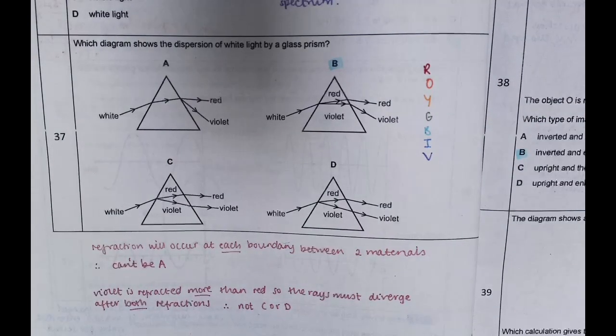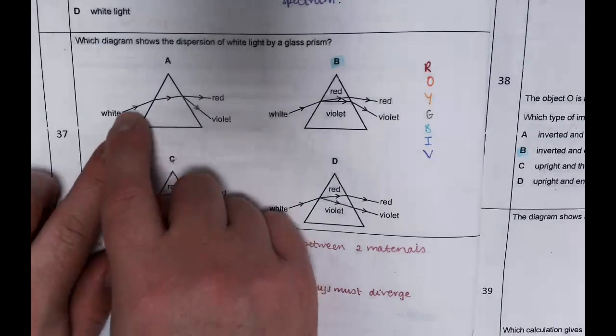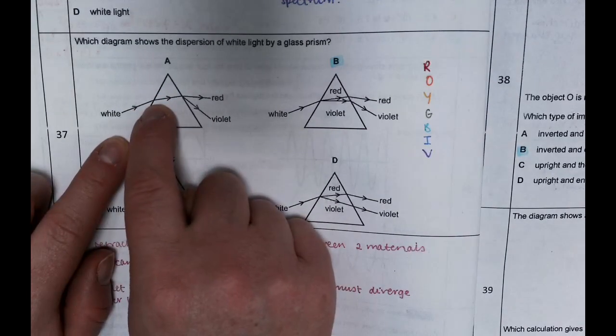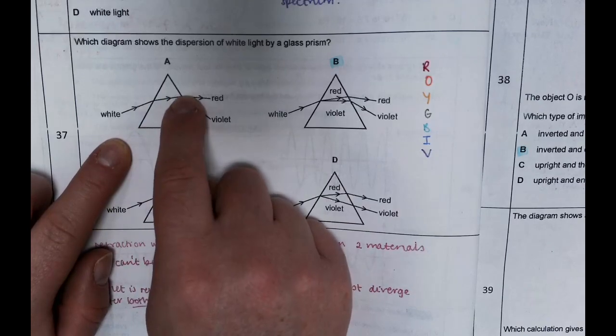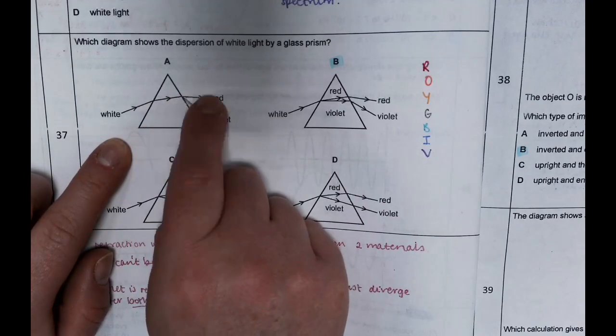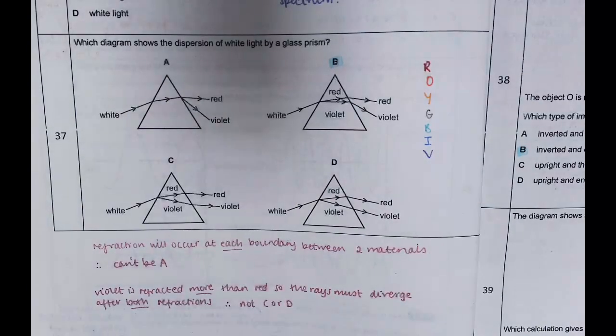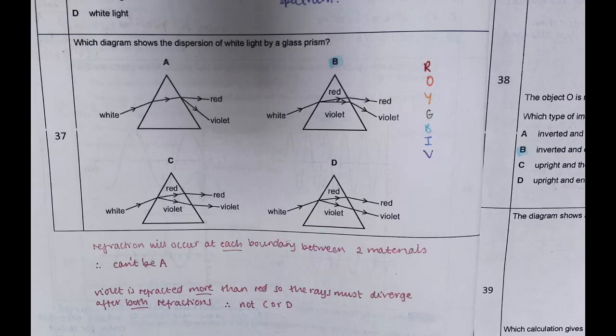Refraction will occur at each boundary. So as soon as the ray hits the prism, there'll be refraction there, so the light changes direction. And then again, once it reaches the other side and it goes from the prism back to air, it refracts a second time. So we should expect to see refraction happen twice, so bending twice. Okay. Now we know that red is affected by refraction less than violet, so we should expect to see the bend for the violet light to be more extreme than the red.